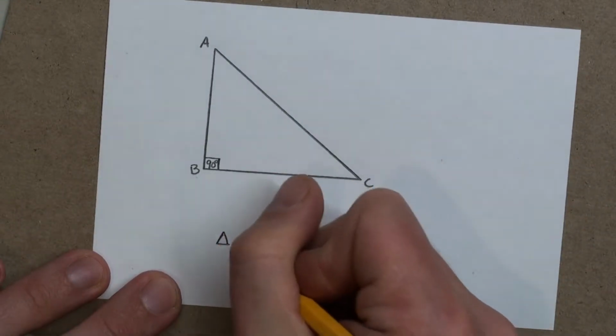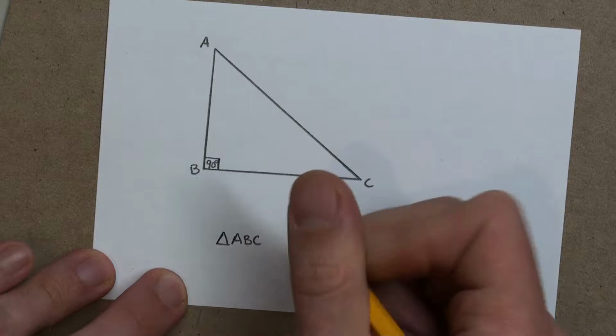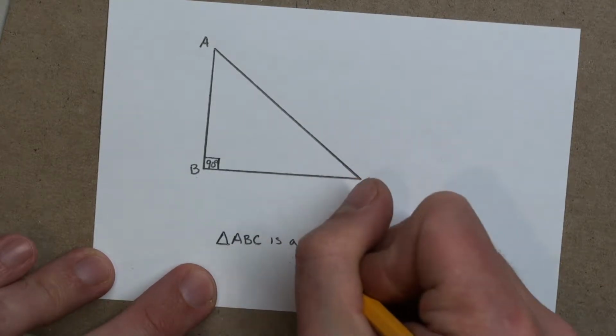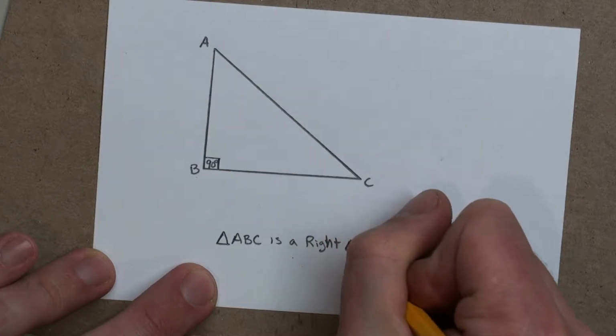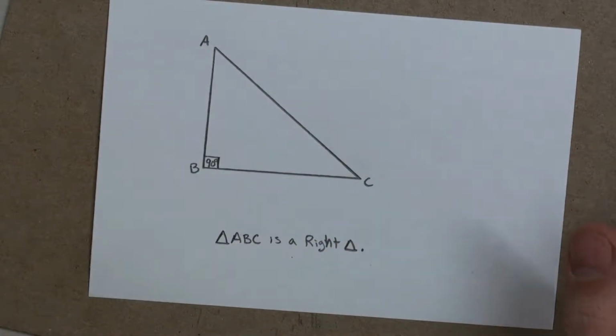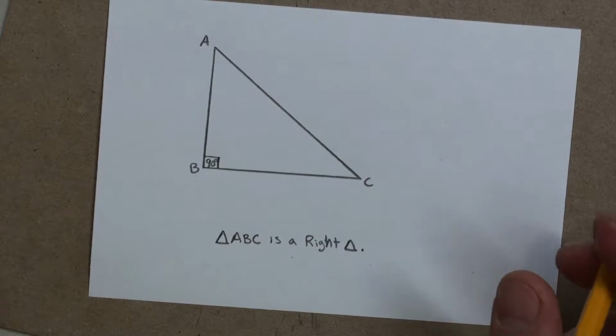So triangle ABC is a right triangle. Okay, card 74.